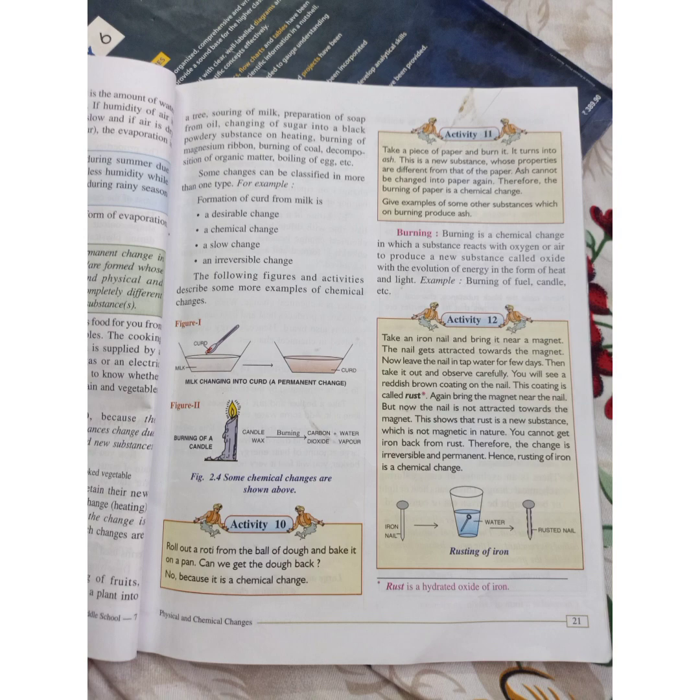Again, you bring the magnet near the nail and now it will not get attracted towards the magnet. Why? Because there's a new substance formed on the nail, that is rust. So it is a chemical change. Now rusting is what? It is a chemical process in which iron reacts with oxygen in the presence of moisture to produce a reddish brown substance called rust.